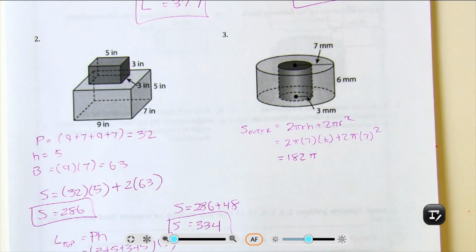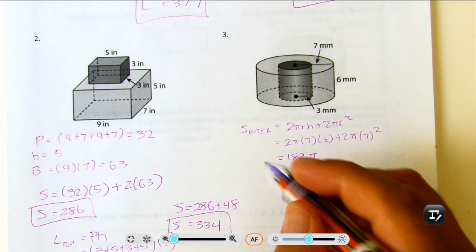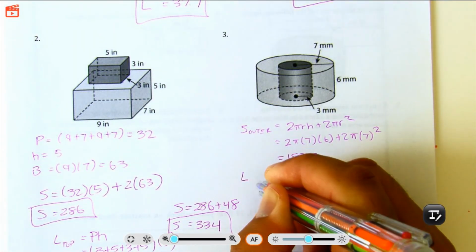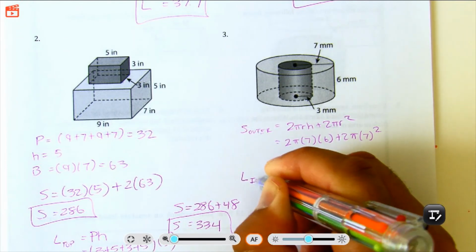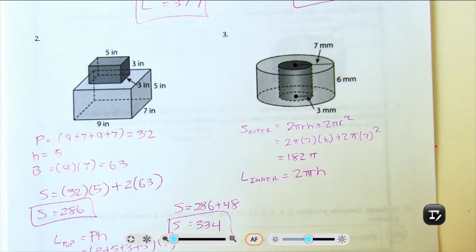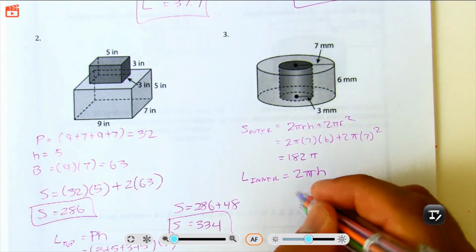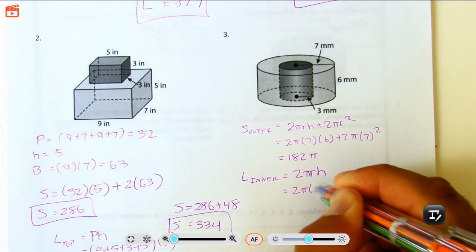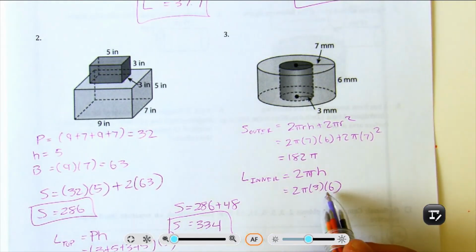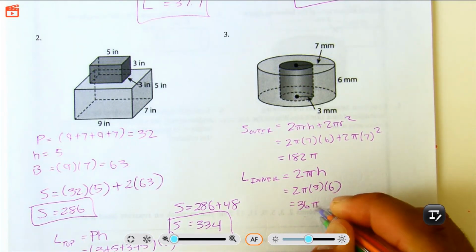So next we have to find the lateral area of the cylinder. So I'm going to put L of the inner cylinder is 2 pi r h, and the radius of the inner cylinder is 3, the height is still 6. So we have 2 pi times 3 times 6. 3 times 6 is 18, and 18 times 2 is 36. So we end up with 36 pi. Okay.